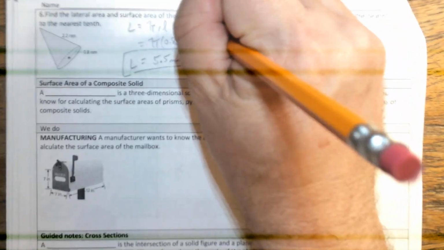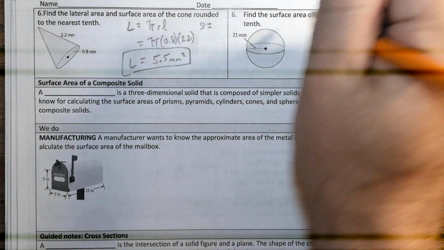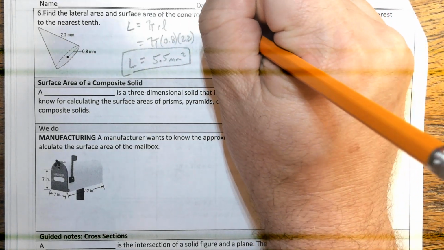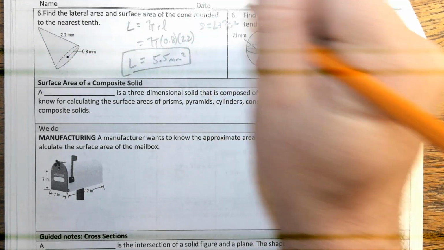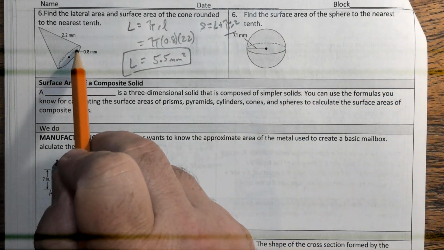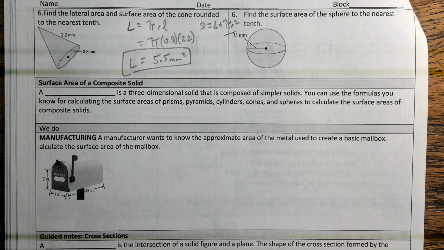Now, the surface area is the lateral area plus pi r squared, because we need the area of that one base, that one circle.